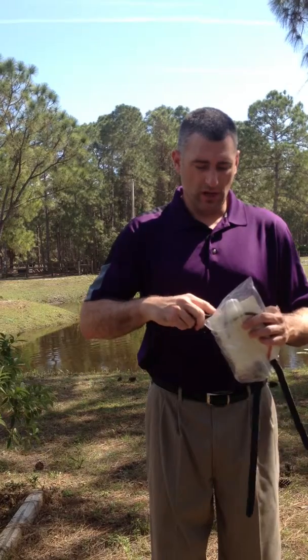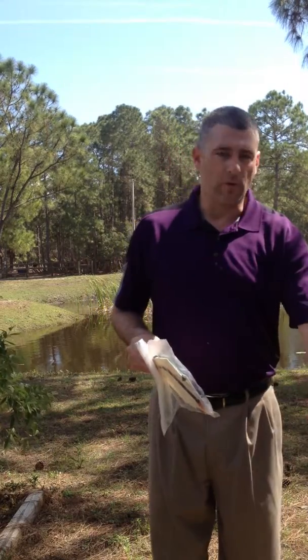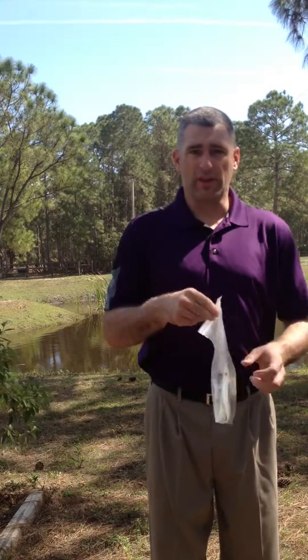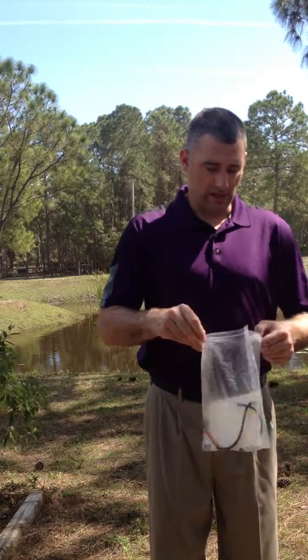This is used not really for protection like a lot of people might think, but it's used most commonly for entanglement, which is one of the dangers that we'll discuss shortly.